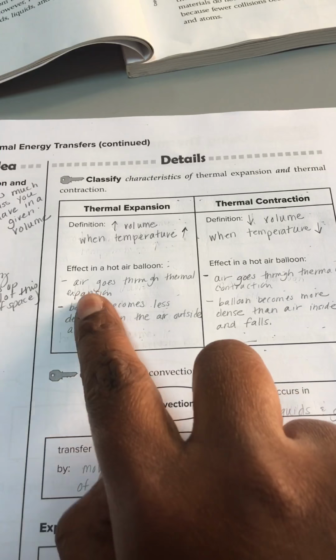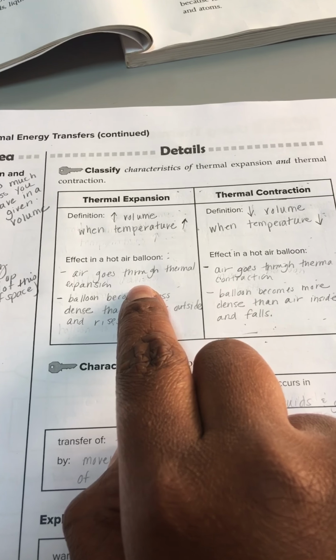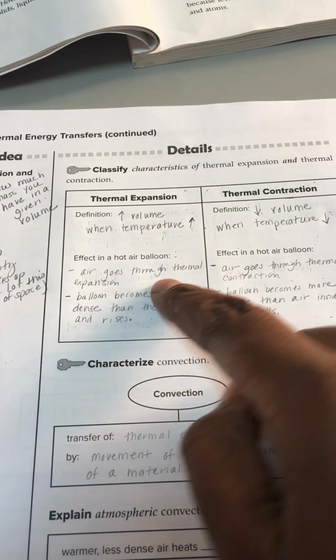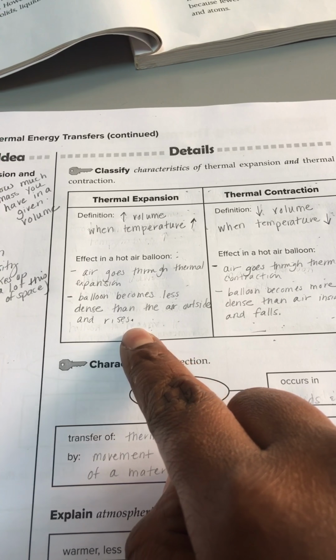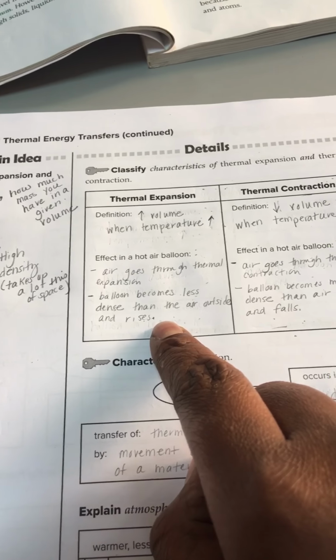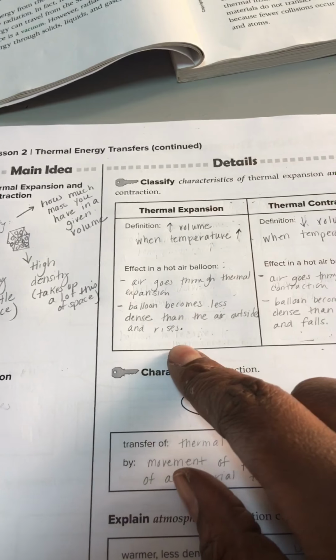And how that relates to hot air balloons, when you heat up the air in a hot air balloon, it goes through thermal expansion, and that makes the balloon rise because the balloon becomes less dense. It takes up less space than the air on the outside, so the balloon will rise.